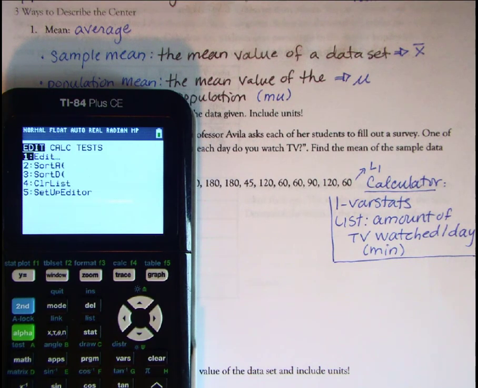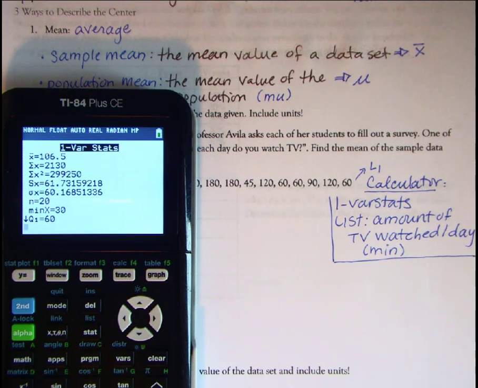Next, we need to calculate. Hit Stat, scroll to Calculate. On OneVarStats, you're going to hit Enter. It's going to be holding my old list, so I need to tell it where my new data is. And then I can hit Enter. Notice on my screen, the very top variable is X bar. Since this data represents a sample, I'm going to be able to utilize that variable notation.